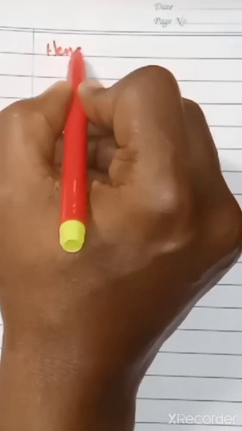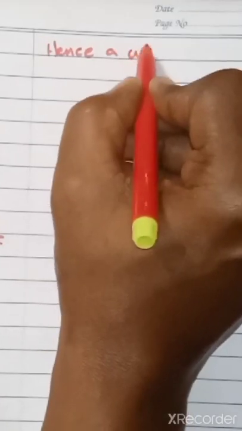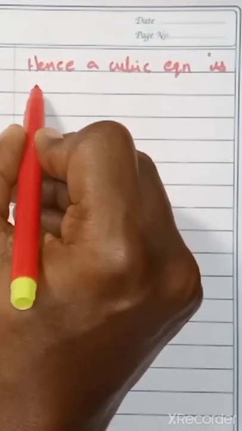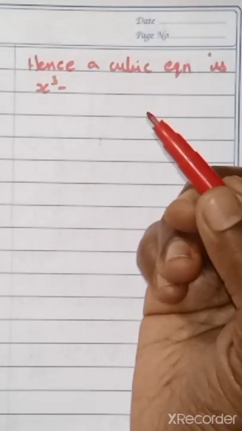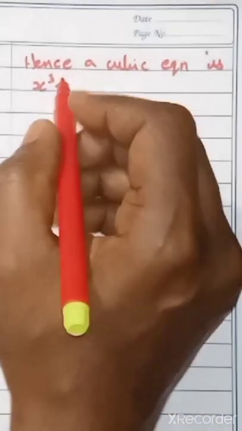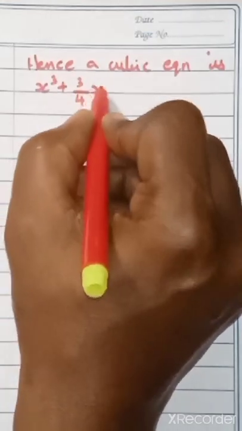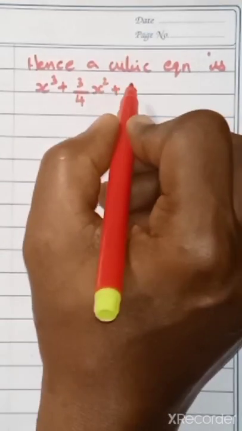Okay. So இப்போ we can form the cubic equation. Hence, a cubic equation is, in a cubic equation, x cube minus sum of single root oda answer என்ன வந்தது? 3 by 4. Minus 3 by 4, so இது plus ஆயிடுச்சு. Plus 3 by 4 x square plus sum of 2 root வந்து 1 by 2.